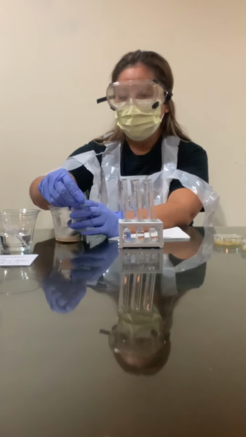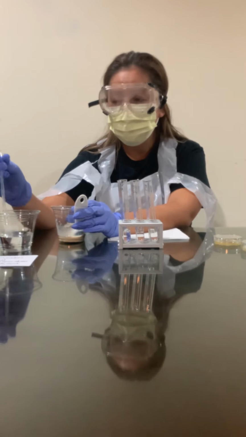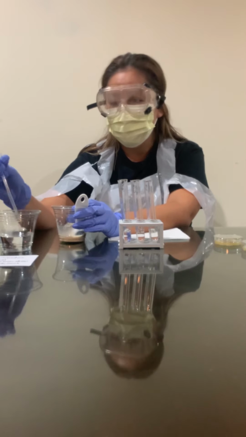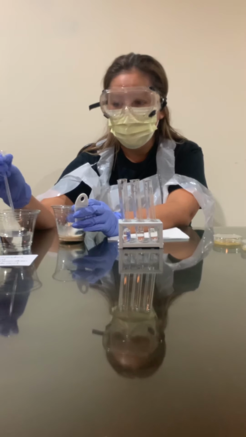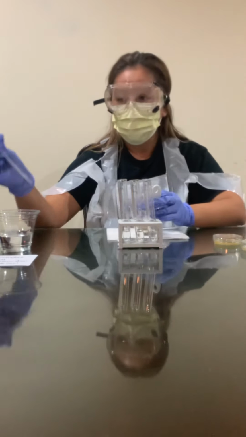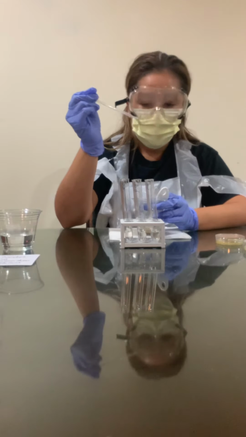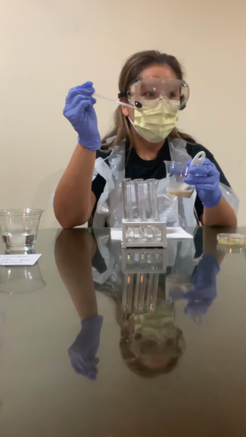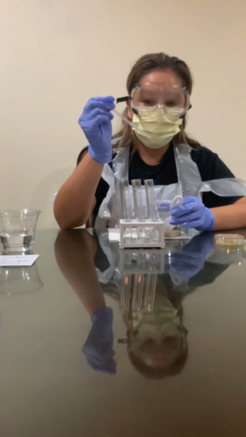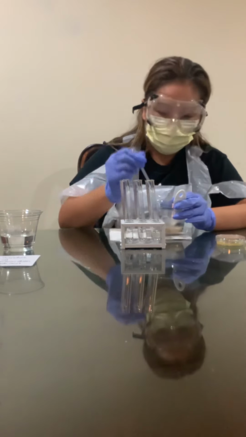Once I've done that, I'm gonna obtain my pipette, make sure that there isn't any water or liquid left in here, so I shake all of it out. Again, I have disinfected this already. I'm gonna obtain 0.25 mLs of the S. cerevisiae solution, and I'm gonna put it in the vial labeled 10-1.